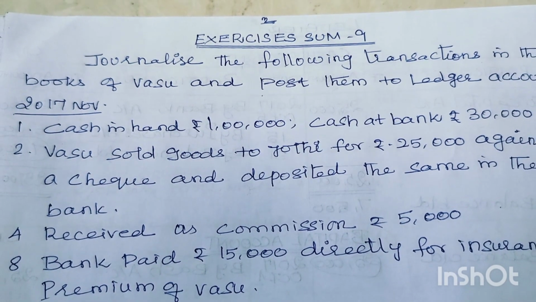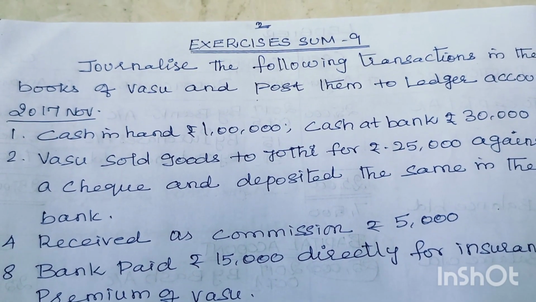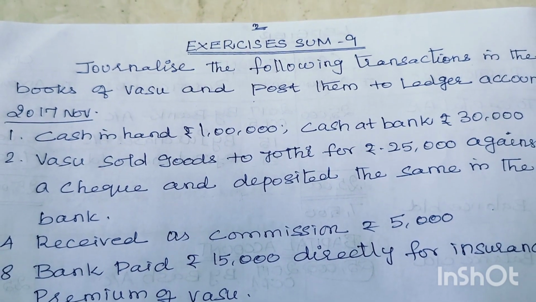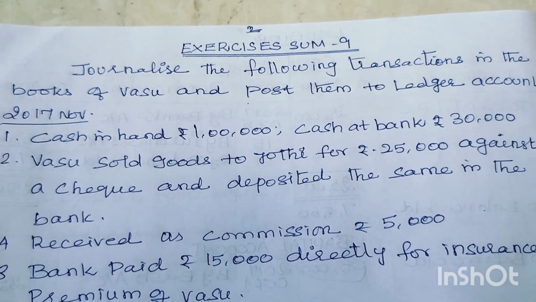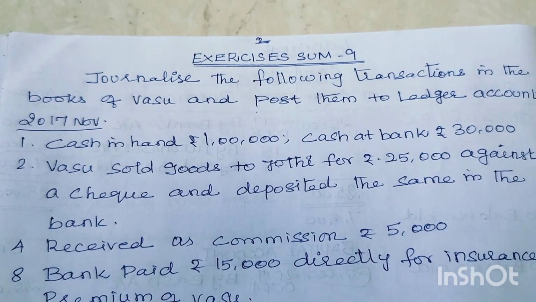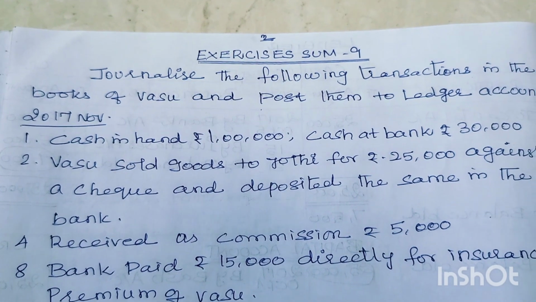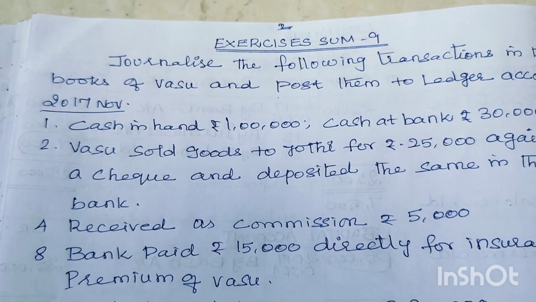In this video, we are going to learn about 11th standard accountancy chapter 4 ledger exercise sum number 9. Journalize the following transactions in the books of Vasu and post them to ledger account. Let me see the transactions one by one.